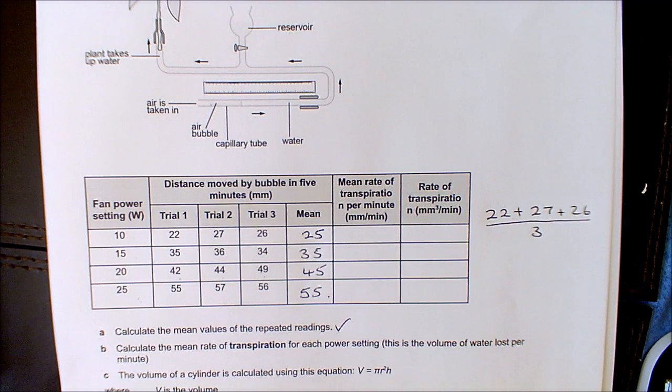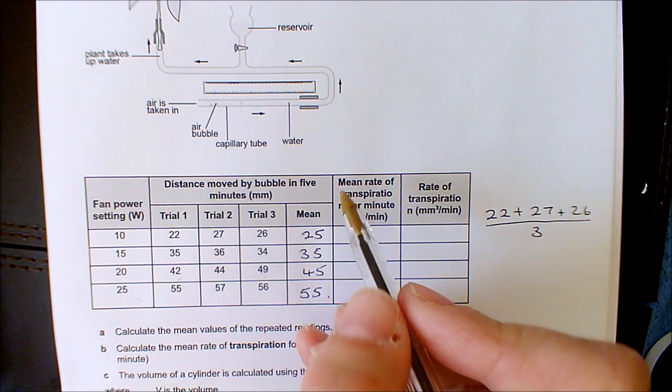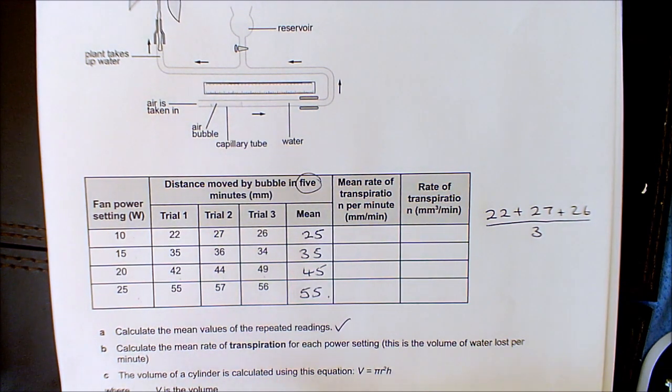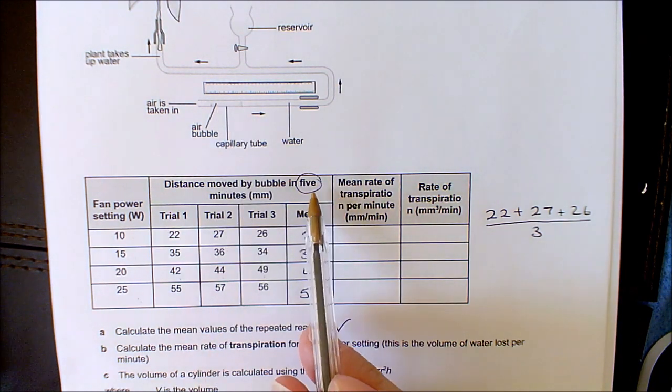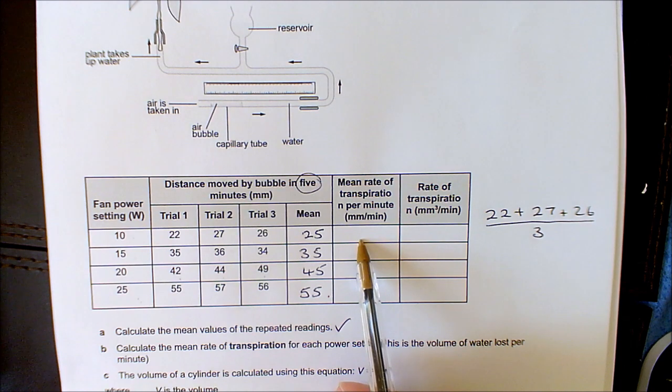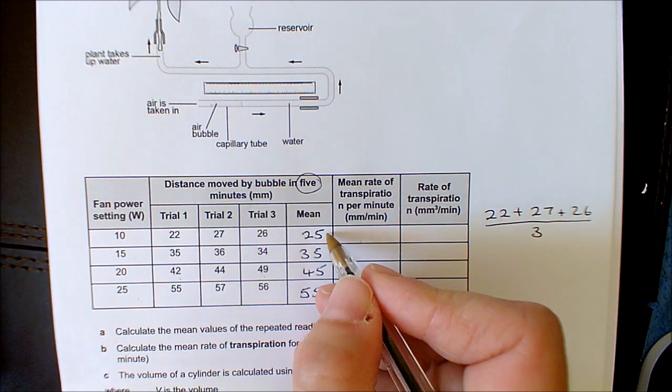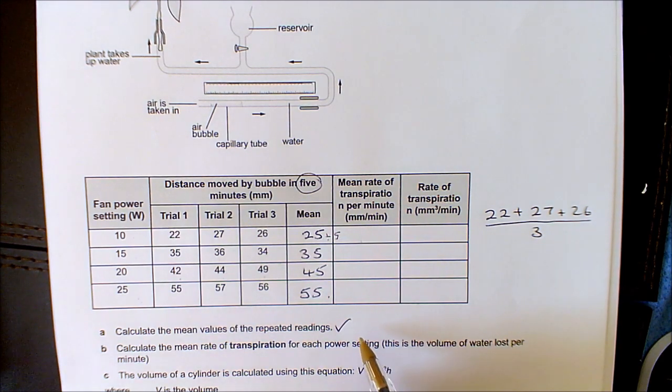So now it says calculate the mean rate of transpiration for each power setting. This is the volume of water lost per minute. Now here, this was the distance that the bubble travelled in 5 minutes, so we now need to work it out per minute. So what we're going to do is divide each one of these values by 5.